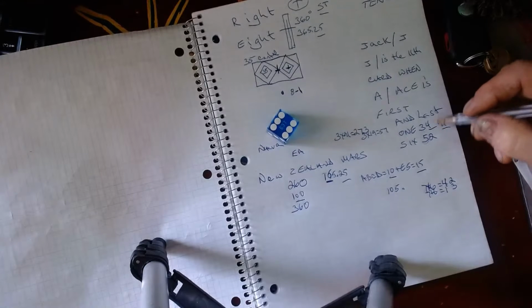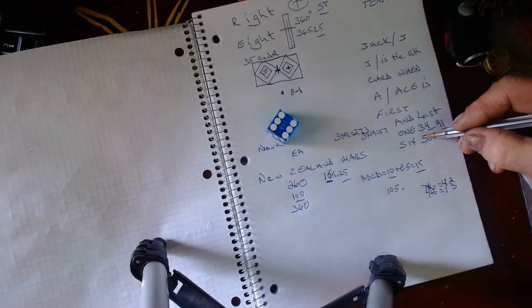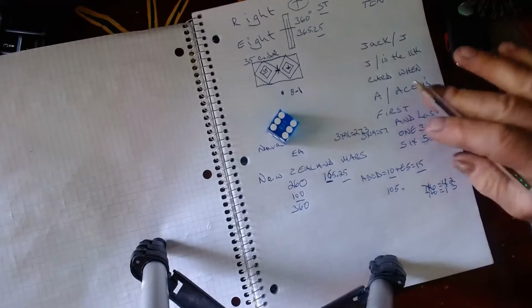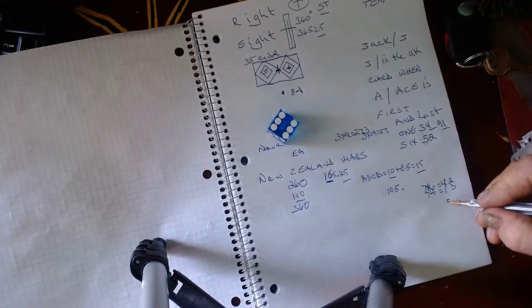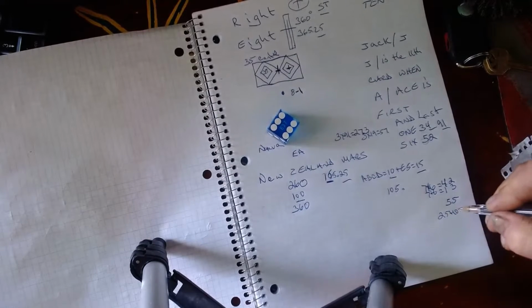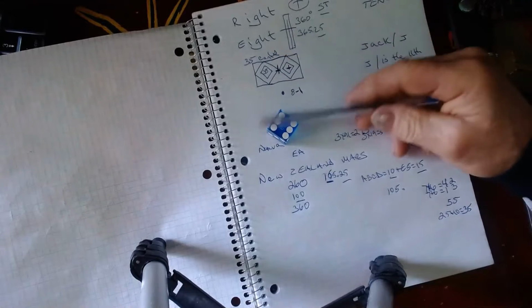So the 2, 3, 4 vibration was used. 5 was not used, and 6 was not used. 5 and 6 were not used, separate from the equation. This will equal 55, 25, and 10 equaling 35. And all these numbers in roulette are all playing 35 to 1.